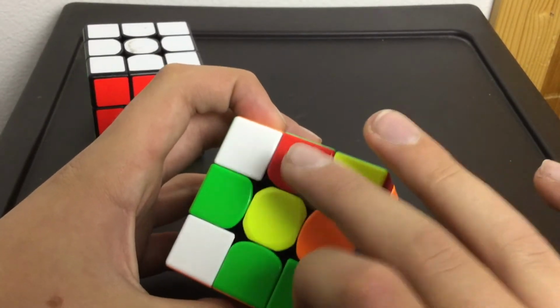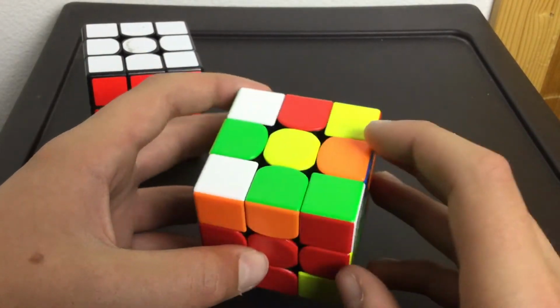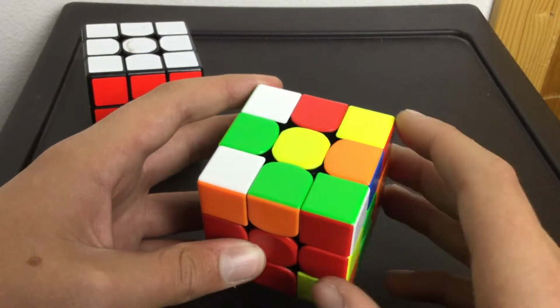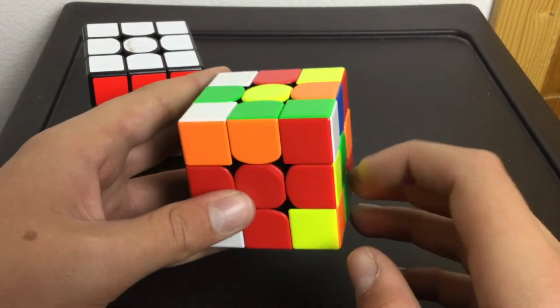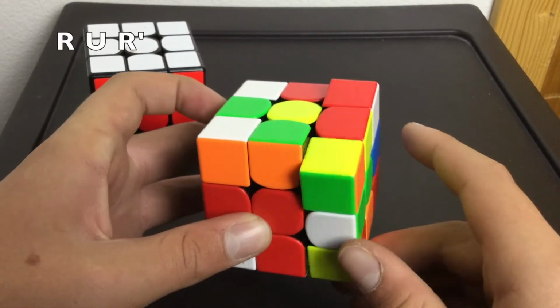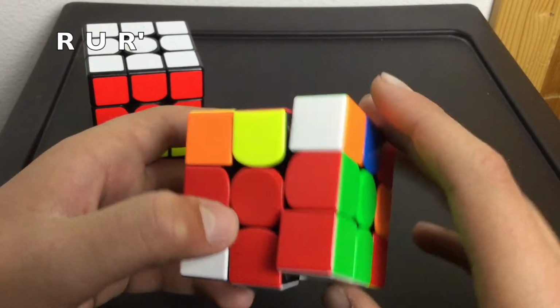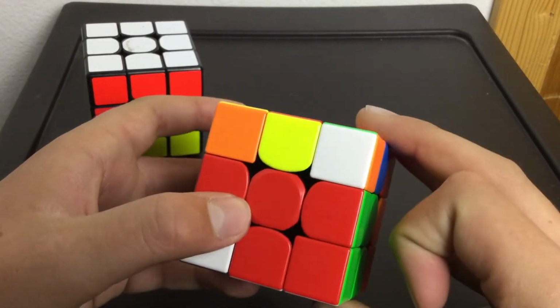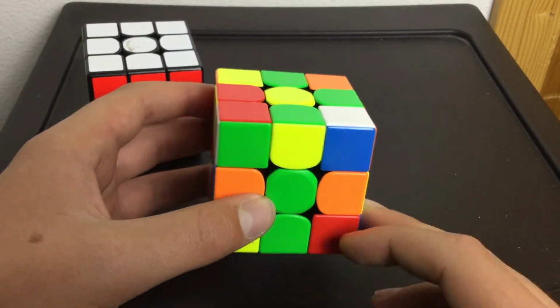All right, the next one is when the two pieces that will form a pair are across from each other like this, and the top colors do not match. So to solve this case, you just do this. R, U, R prime, and now it's in. So again.